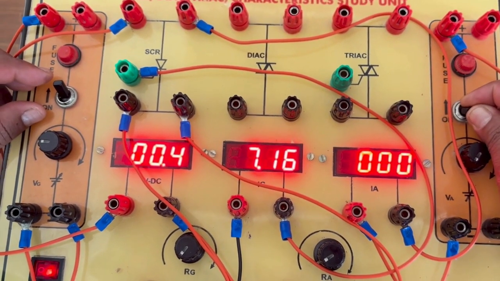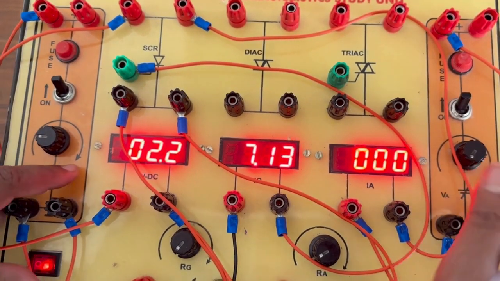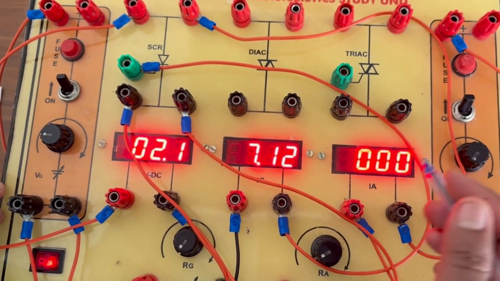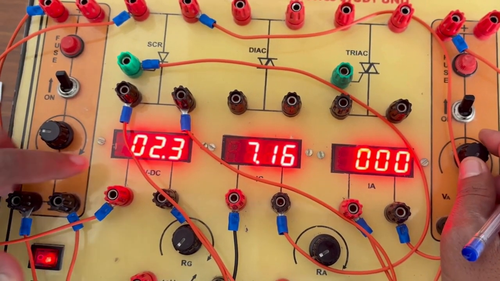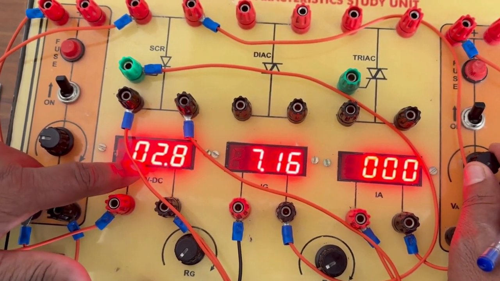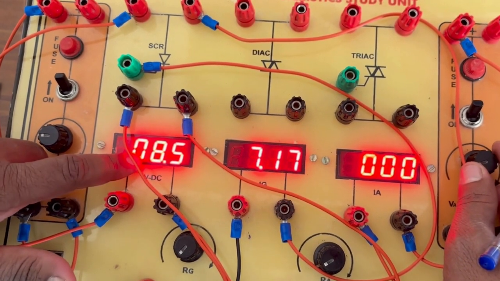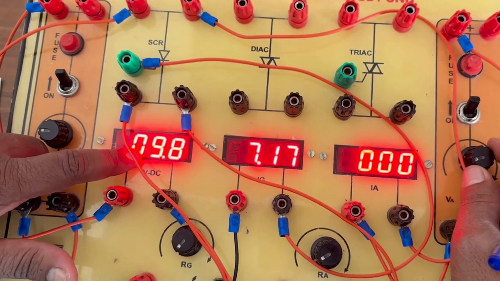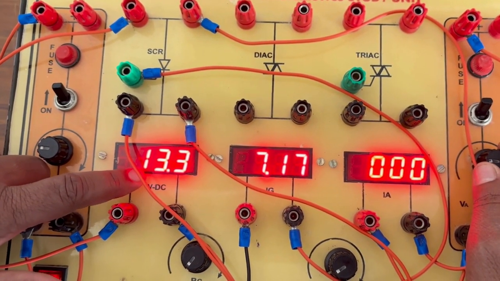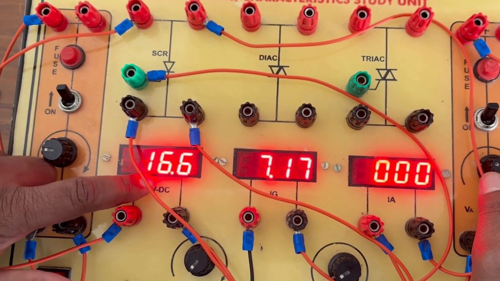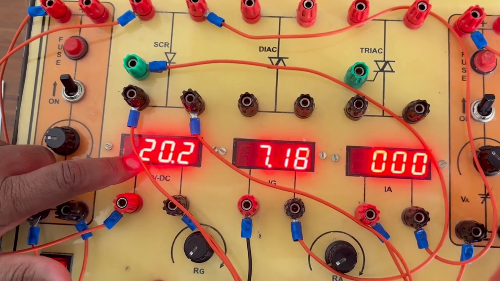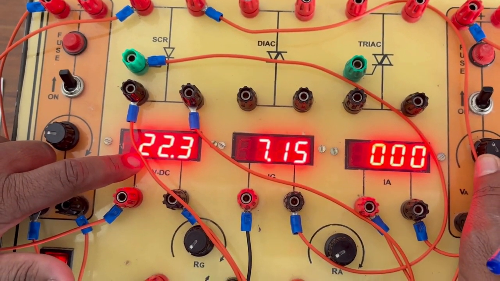Again we have to turn on the VAK. Now we have to observe the VAK voltage at which the anode current will rise, that is, when the SCR starts conducting. At 2.2 volts it is 0. Next 2.9, it is 0. 8 volts, it is 0. 9.8, it is 0. 10, it is 0. 13.3, it is 0. 16.8, it is 0. 20.2, it is 0 anode current.